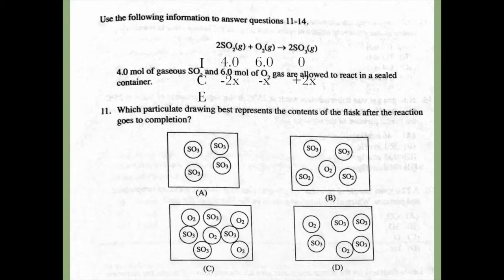If SO2 were to totally run out, 4 minus 2x equals 0, your x is going to be 2. So x becomes 2 moles, so SO2 is going to be 0. If x is 2, that means 6 minus 2 for O2 would be 4, and then 0 plus 2x would be 4 as well. So I went from having 10 moles to having 8 moles of gas at the very end. So which of these particulate diagrams demonstrates that? Well, C does, because you've got 4 of oxygen and 4 of SO3. Keep in mind that 10 to 8 comment, because that's about to come into play.